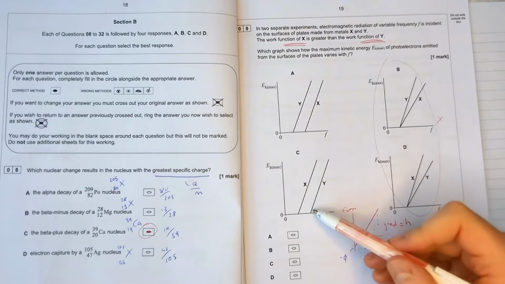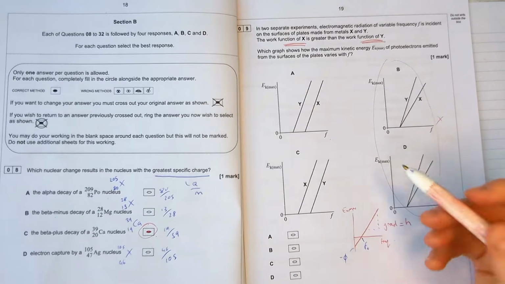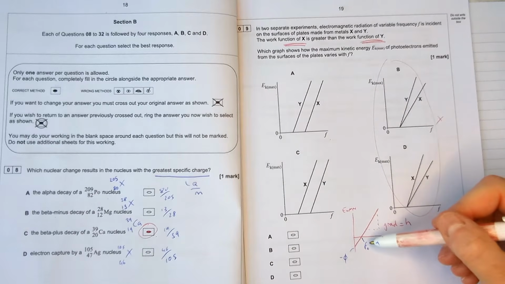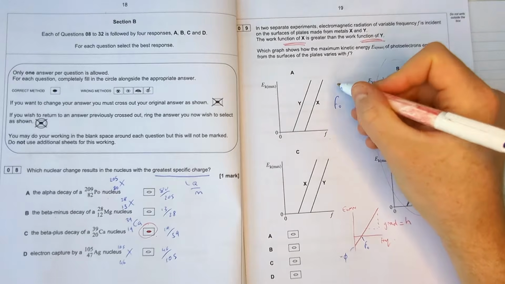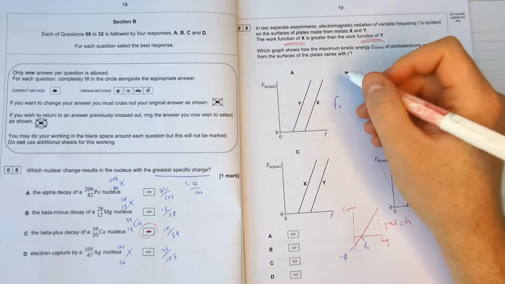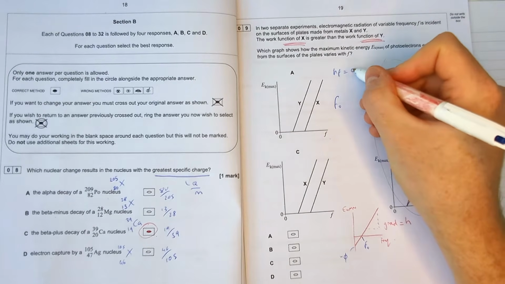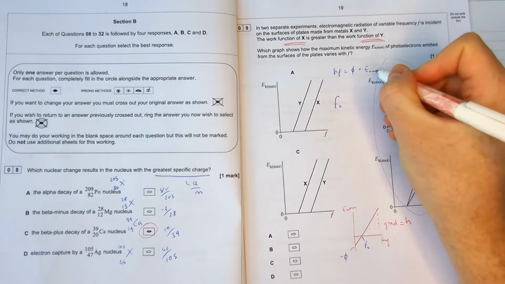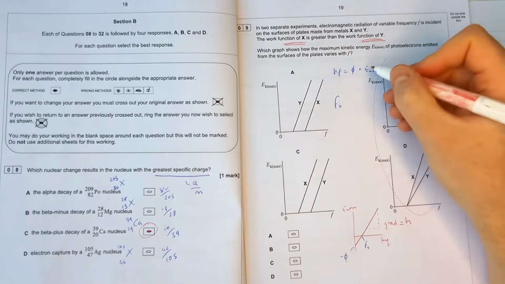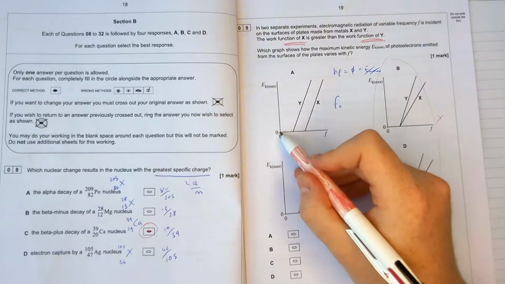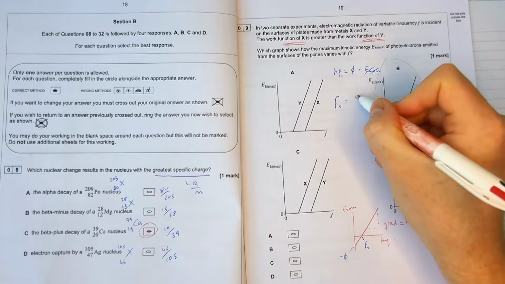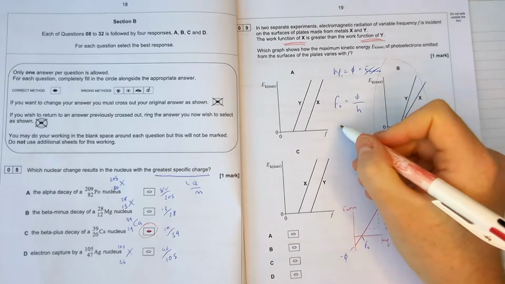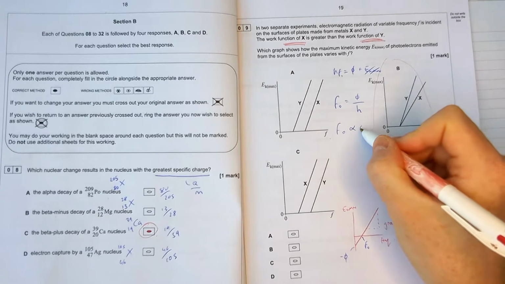So even though these don't have a negative part to the graph, we could figure out the fundamental frequency, the threshold frequency. So E equals hf, hf equals the work function plus kinetic energy. When there's no kinetic energy, that's the y-intercept, when the y-axis is 0, f naught is going to be equal to the work function over h. So essentially, threshold frequency is proportional to work function.